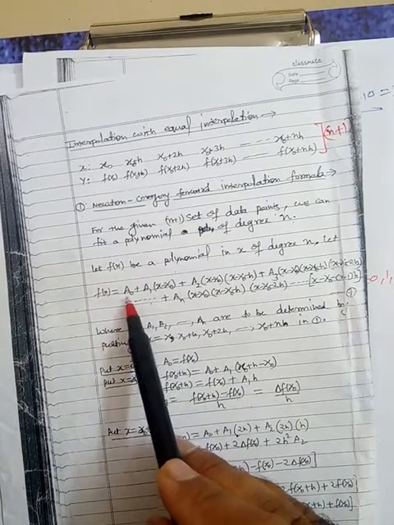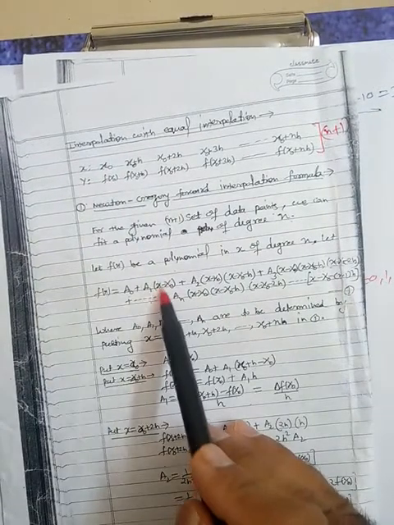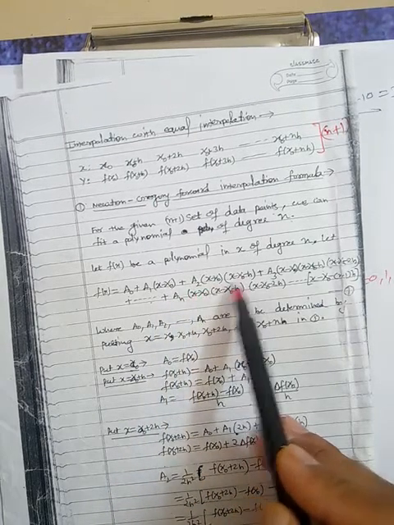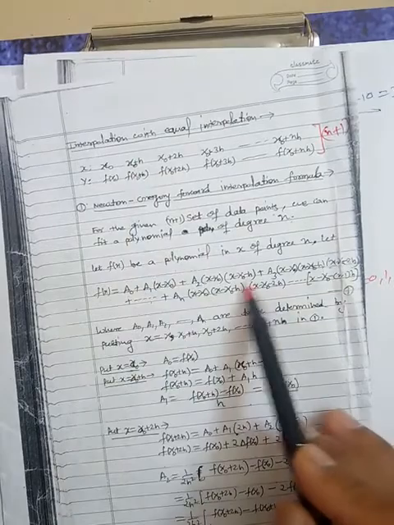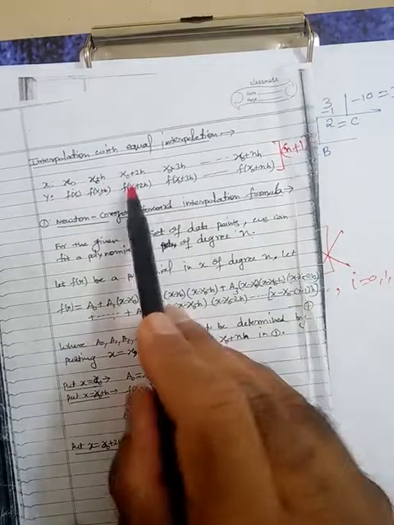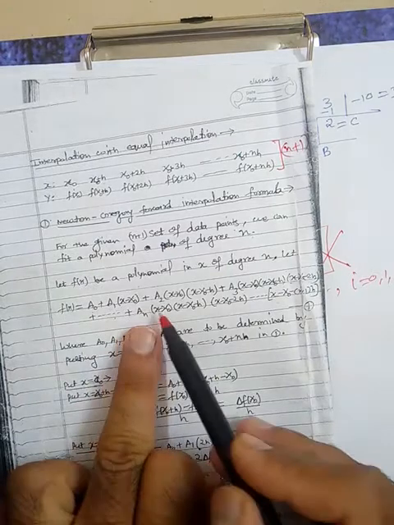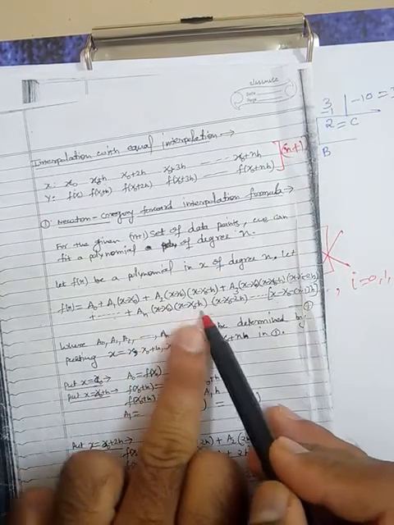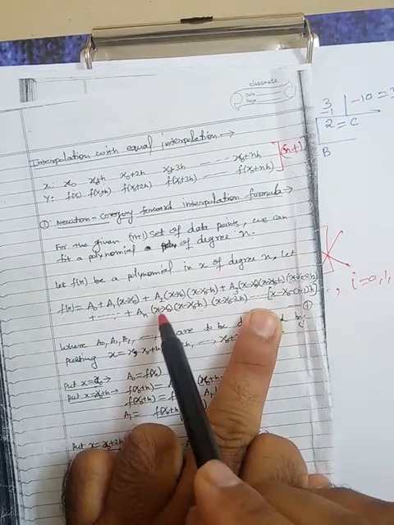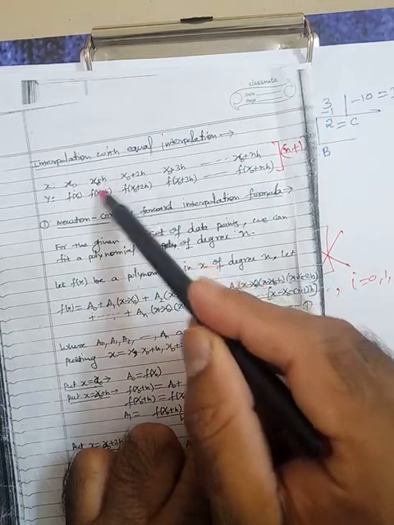So let us say f of x is a naught plus a1 times x minus x naught, which is the first point. So x is a variable, x minus x naught. Then a2 times x minus x naught and x minus the next value x naught plus h, plus a3 times x minus x naught, x minus x naught plus h, x minus x naught plus 2h. So we are getting this, and so on. So an is x minus x naught, x minus x naught minus h, x minus x naught minus 2h, and the last factor, because if you are writing a2, then the last one is x naught plus h.